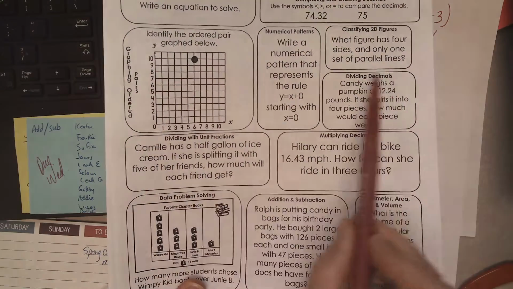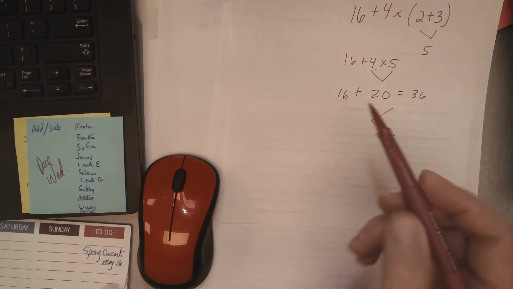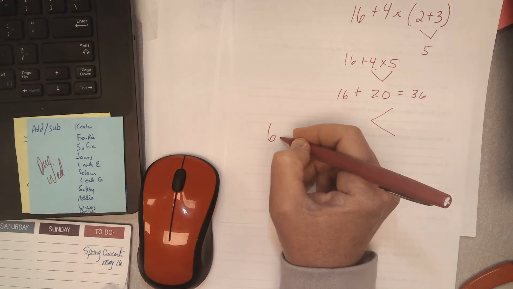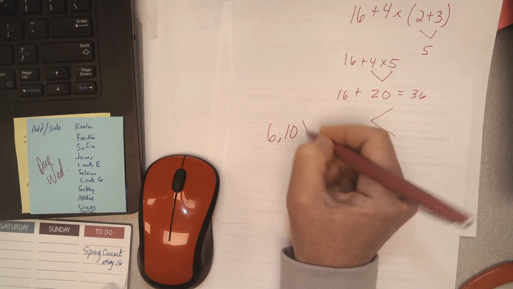Okay. Next, grouping. We're in this middle part here. We'll start with the point 6 over and 10 up. So it looks like this.